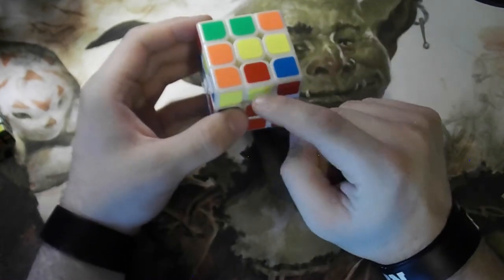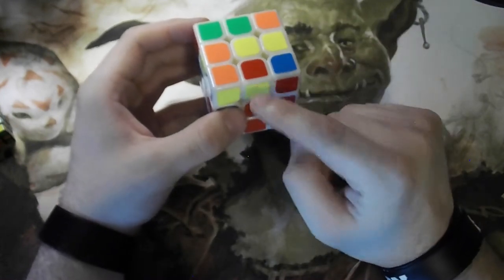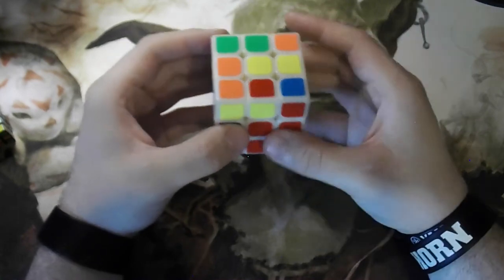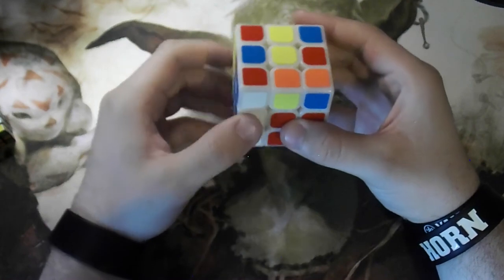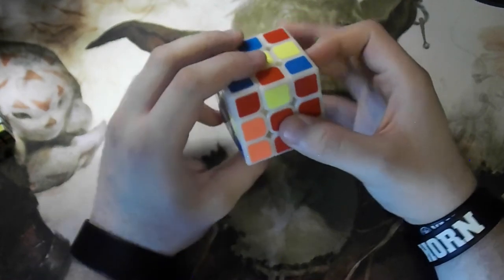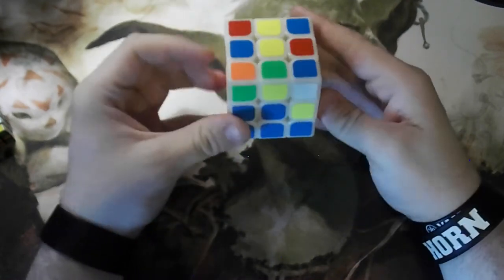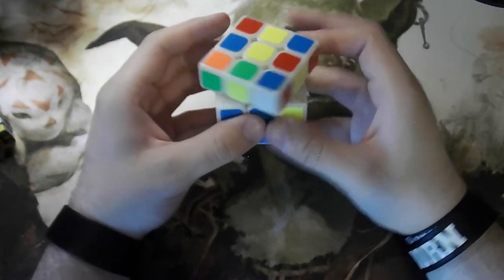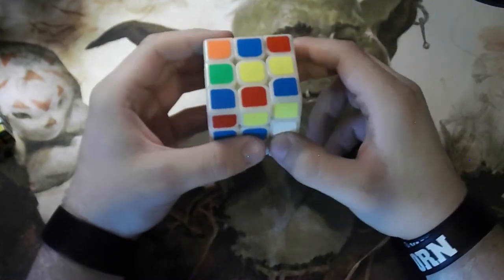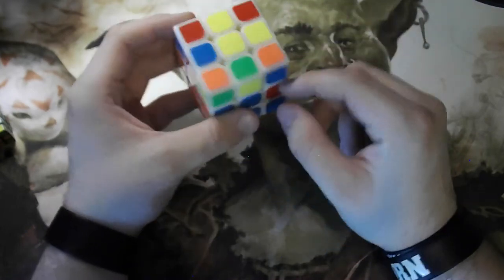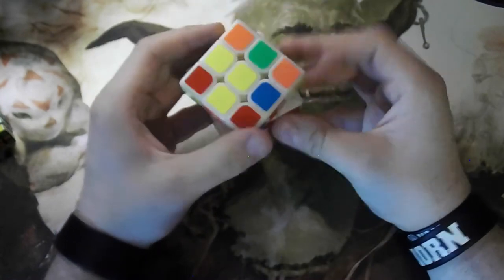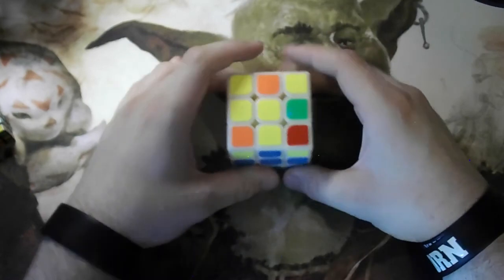So if we wanted the white, or my apologies, yellow and red, we would do U prime, L prime, U and L, turn the cube this way, and just do U, R, U prime, and R prime. And see, that inserted that yellow and red piece, and now we have the red and blue piece. We align it and just insert it.